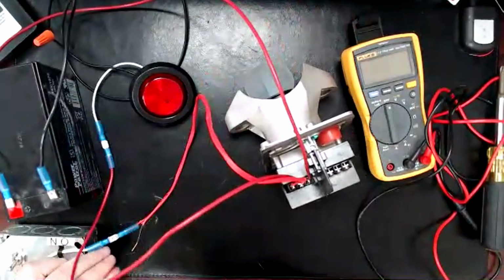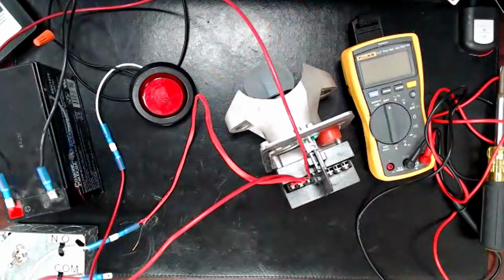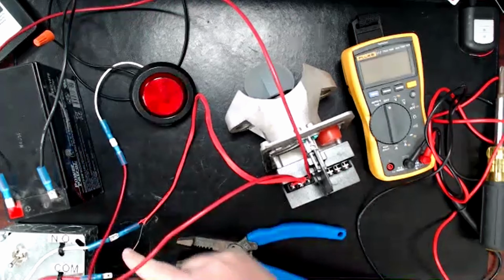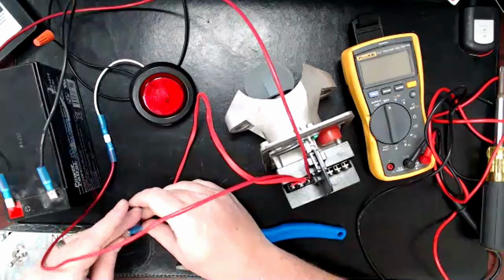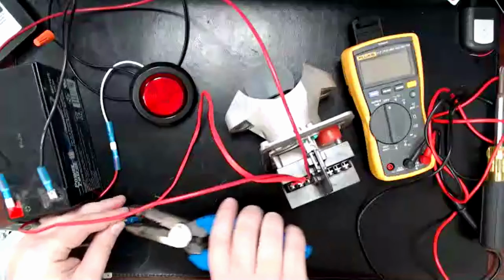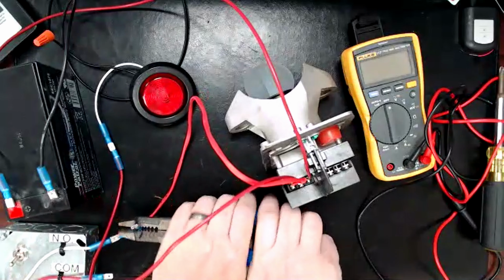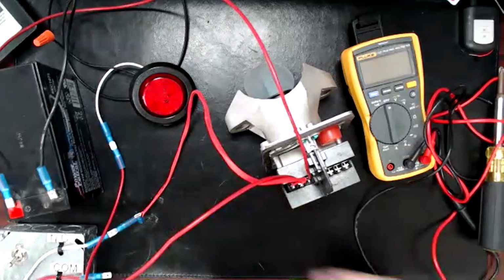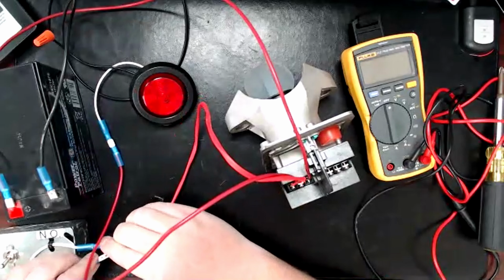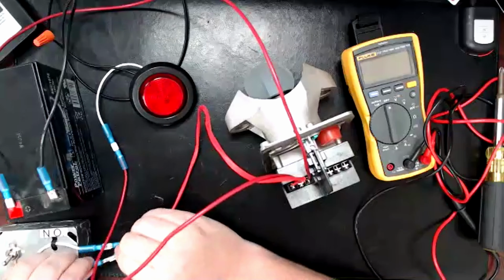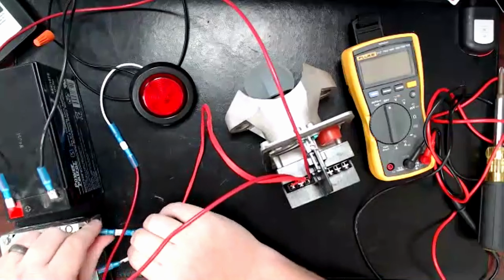Different one. I don't have my real wire crimper here with me at the moment, so I'm having to make do with this. Let's see if that worked. No.